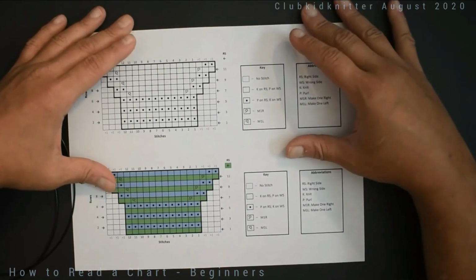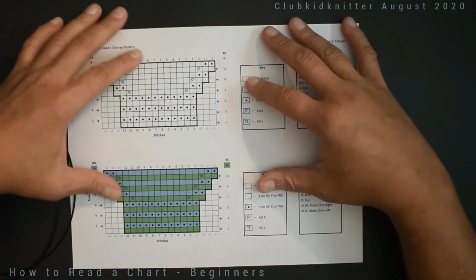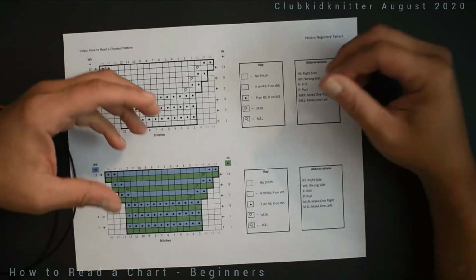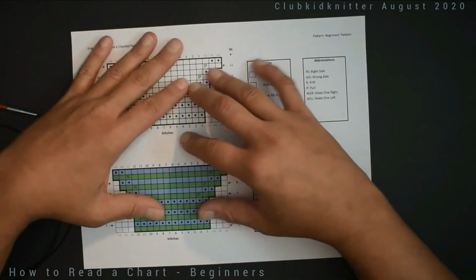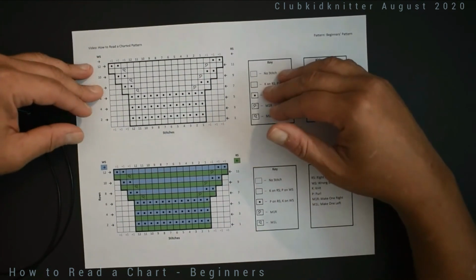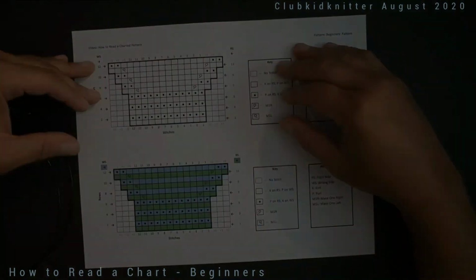The other video is an advanced video, and it incorporates some other things that you can do with charts. This video is designed to help you have a better understanding of what a chart is, the components of a chart, and how to actually read a chart.